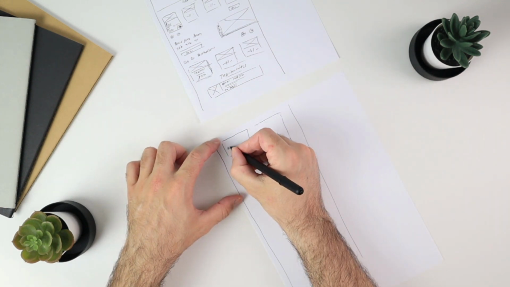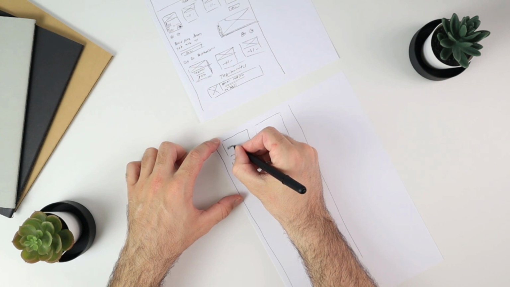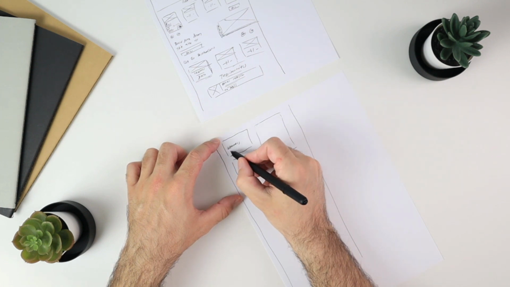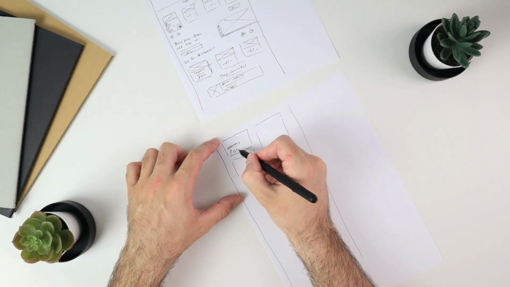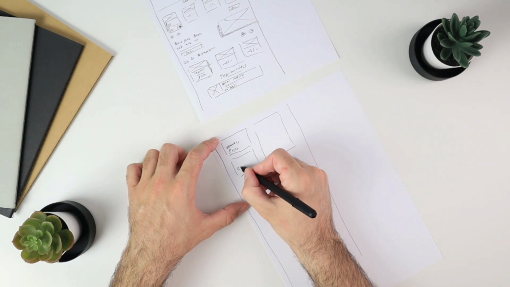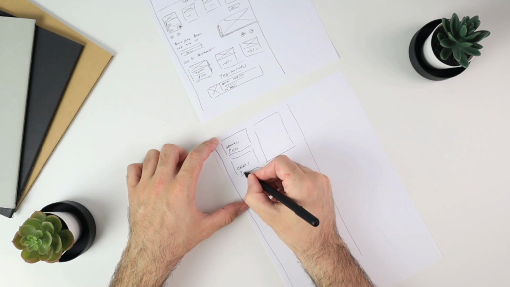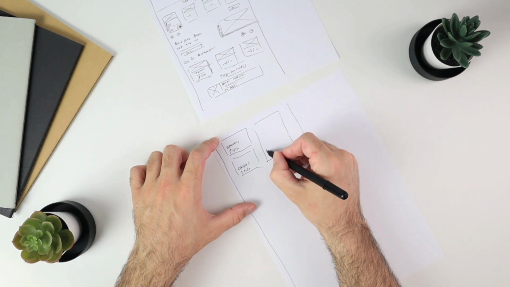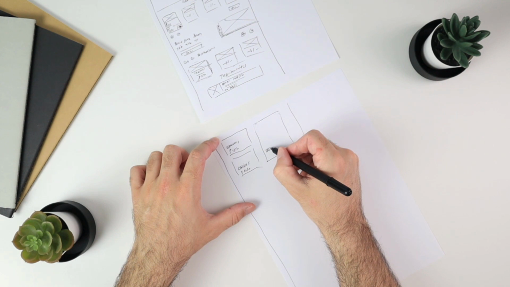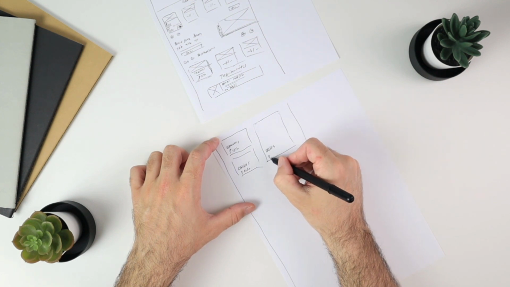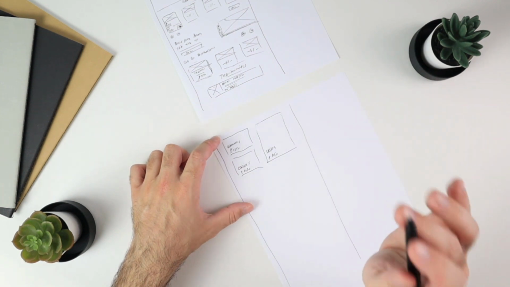So I'm going to write in wellness here, for example, and put the price of $12.50, for example. This is going to be cruises. And once again, $12.50, and this is going to be skiing. And once again, $12.50, just for consistency's sake.